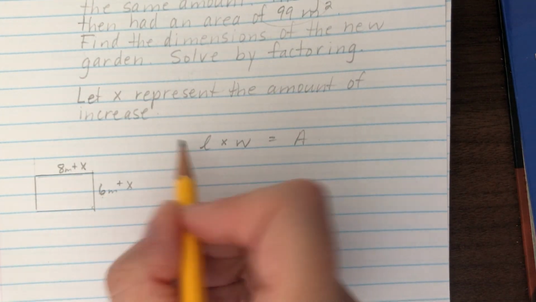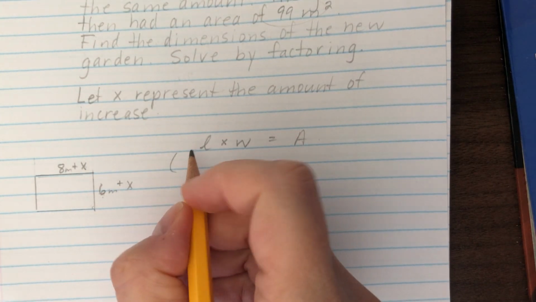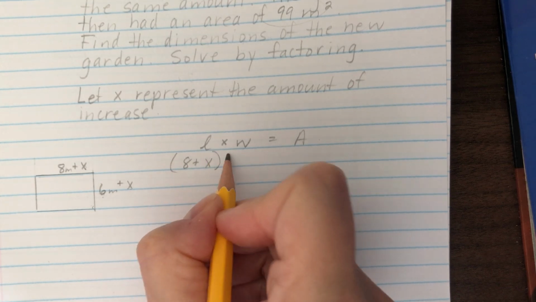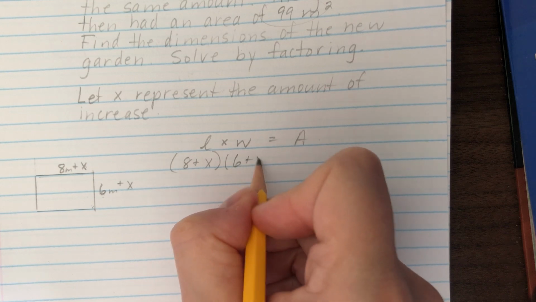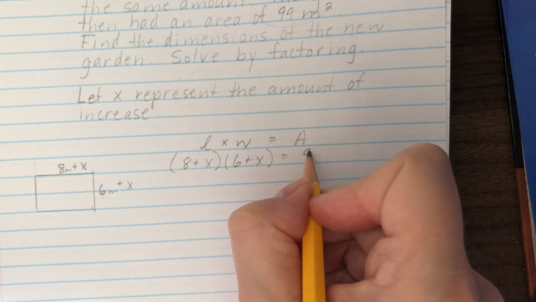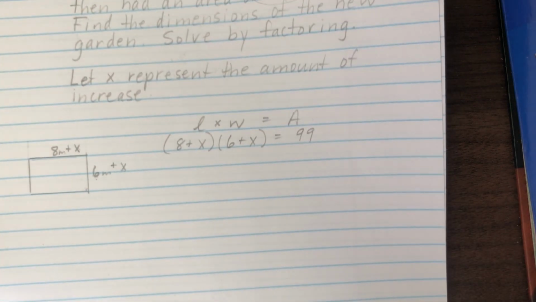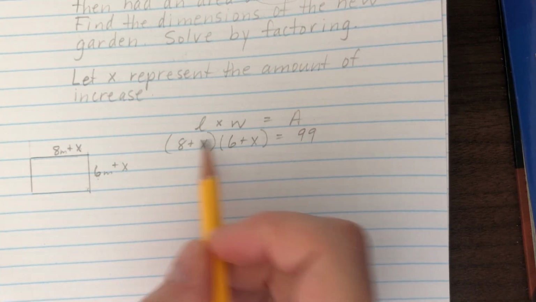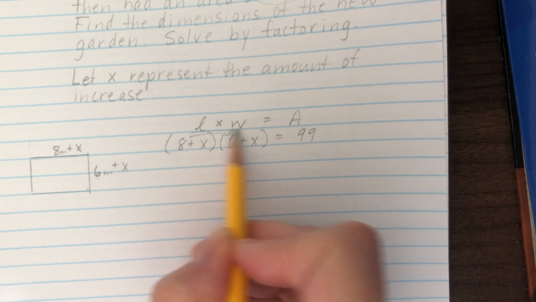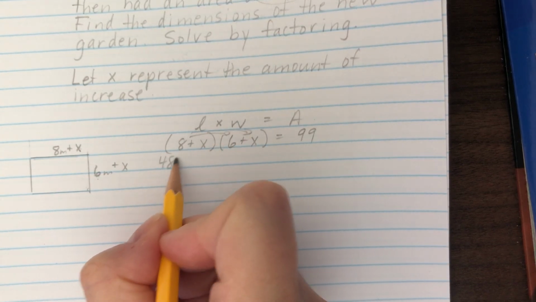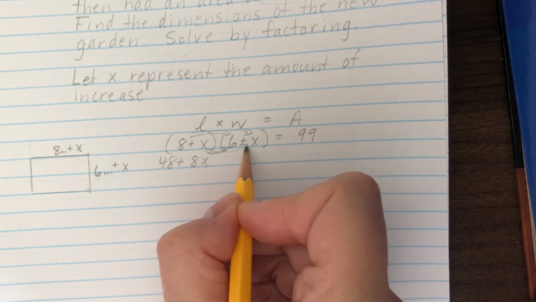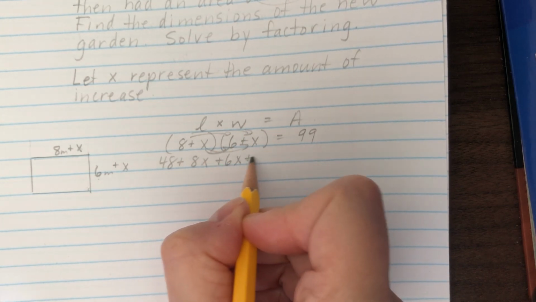So my length is 8 plus x, and my width is 6 plus x, and that will equal an area of 99. Now I'm going to expand the two brackets. First I'm going to multiply the 8 through, and that will give me 48 plus 8x. Then I'm going to multiply the 6 through to give me 6x and x squared.